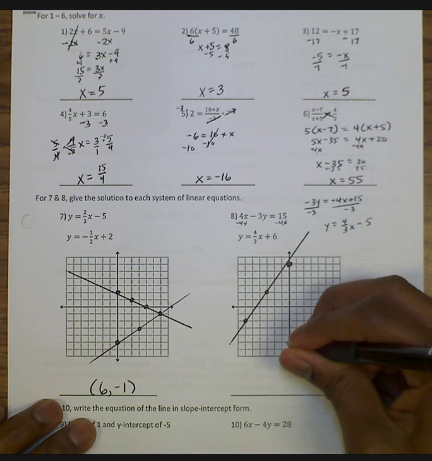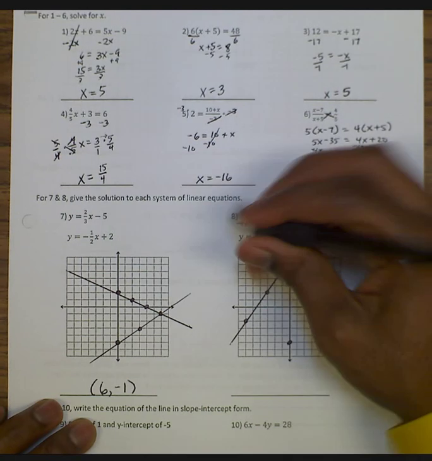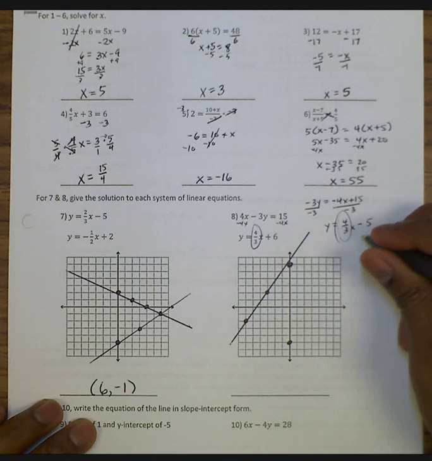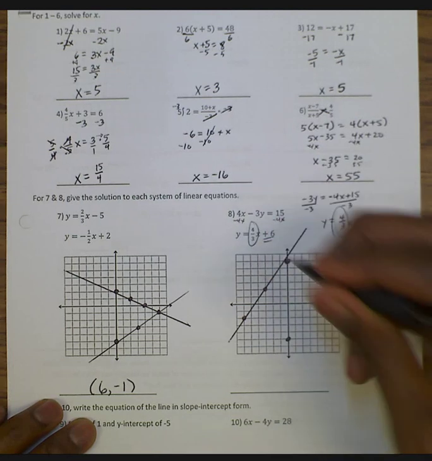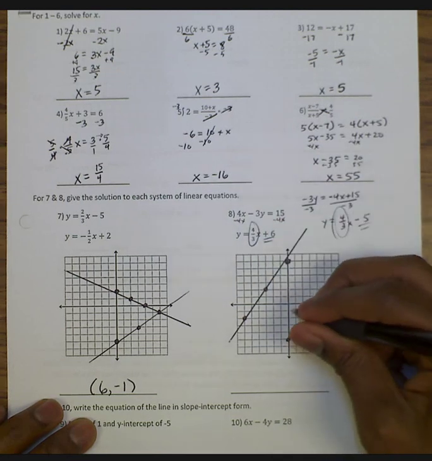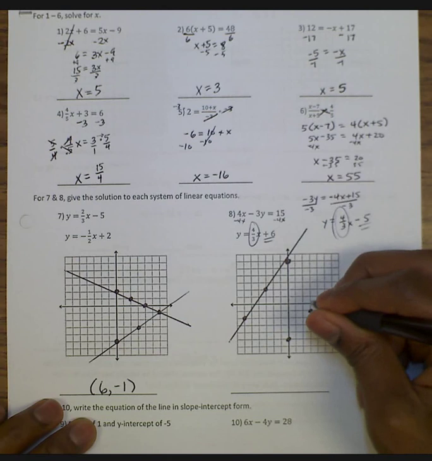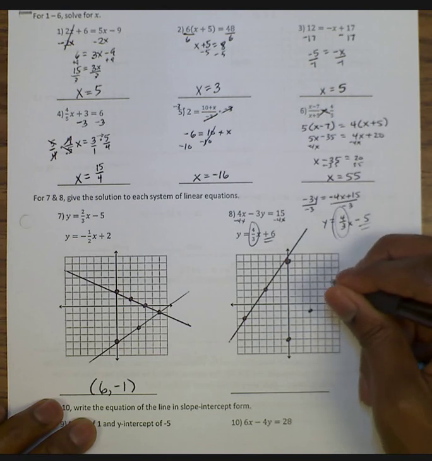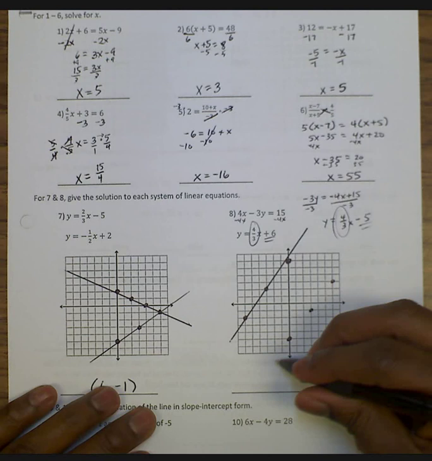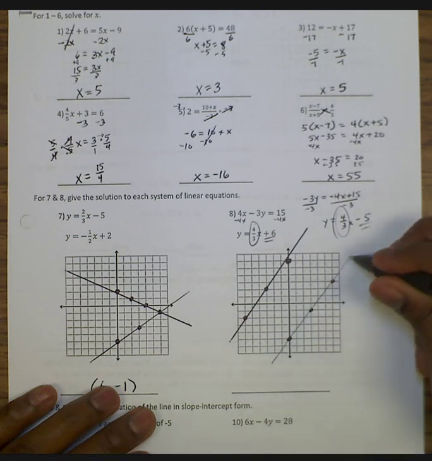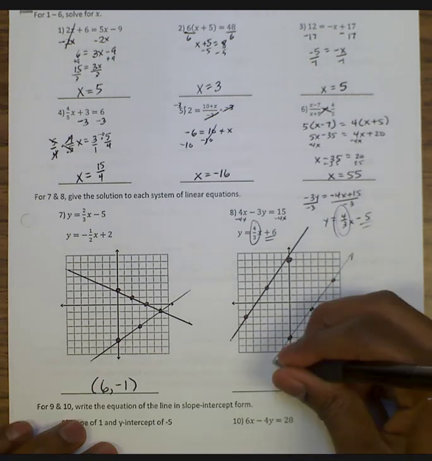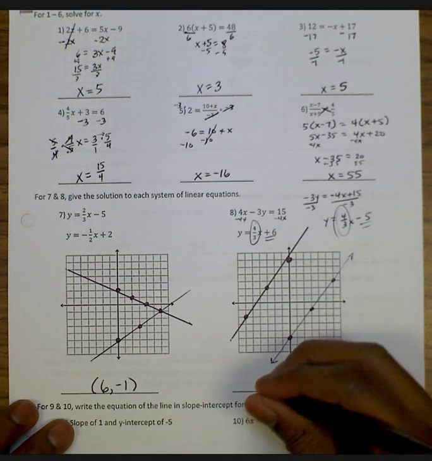Okay, and then you'll notice here our slopes are the same and our y-intercepts are different. So really what we see is an example of problems with no solution. Okay, parallel lines, no solution in the system.